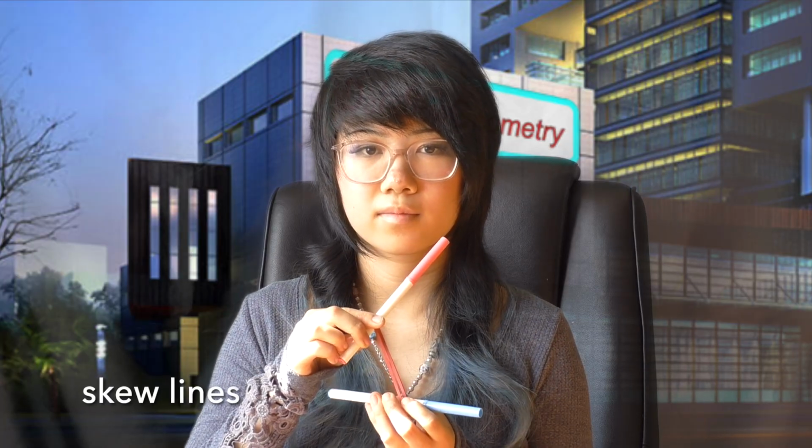Skew lines are 3D lines that do not intersect and are not parallel, like this. What you're going to solve for is the rubber band that bridges between the two lines. Let's pause here and grab your sketchbook.